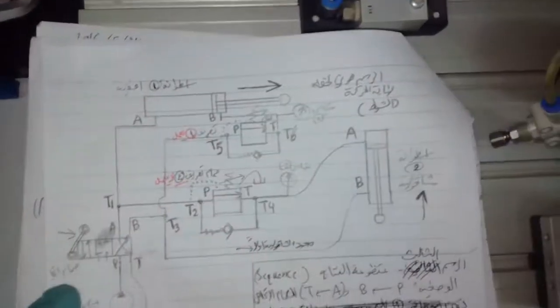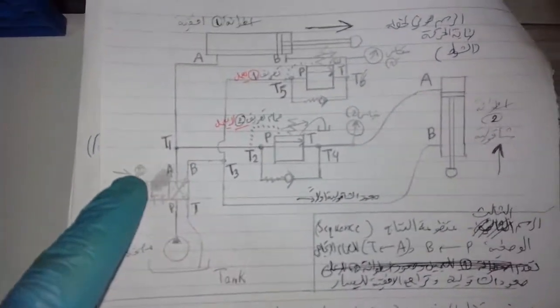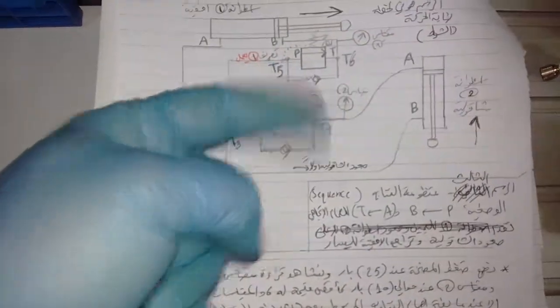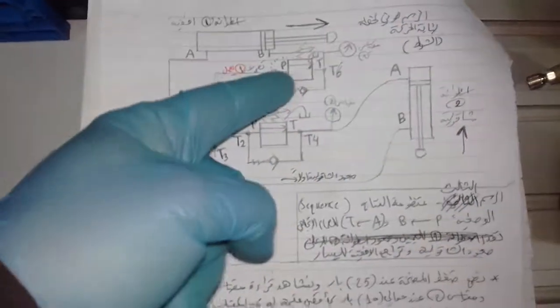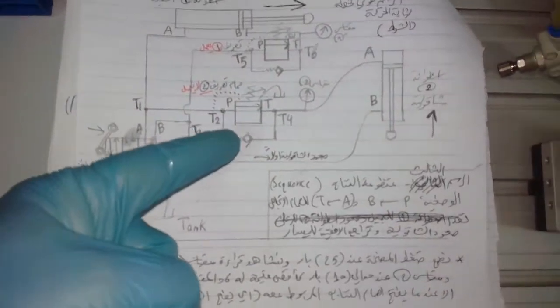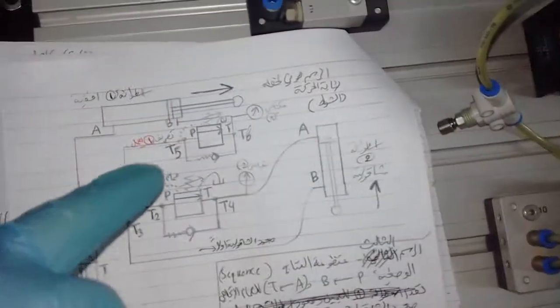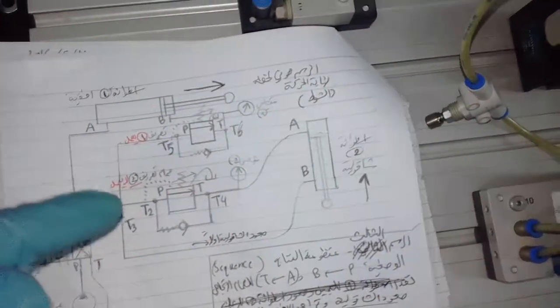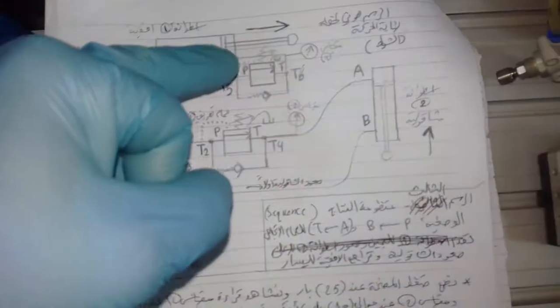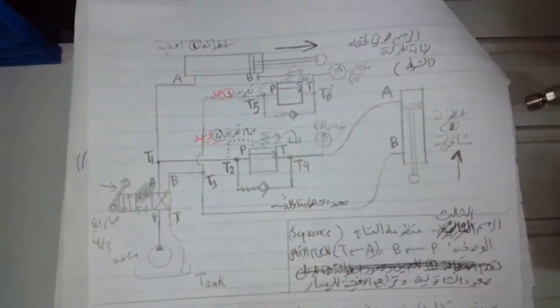Here in the first movement for the directional valve, the relief valve number 1 would open and relief valve number 2 would stop. And the second movement for the directional valve, it would contract. The second one will open and the first one would close.